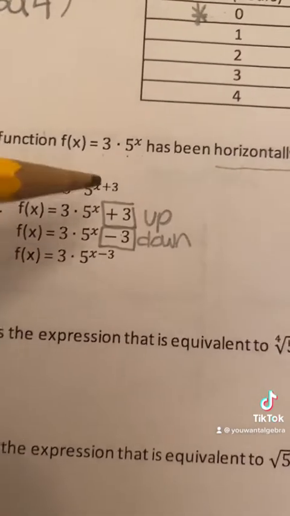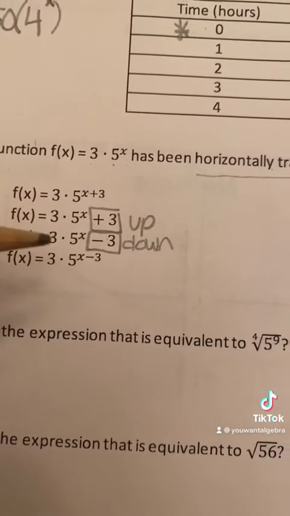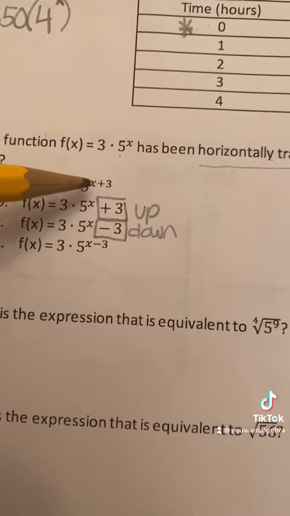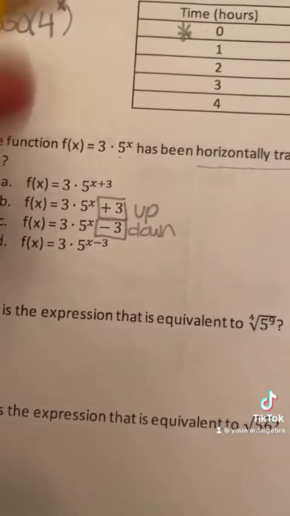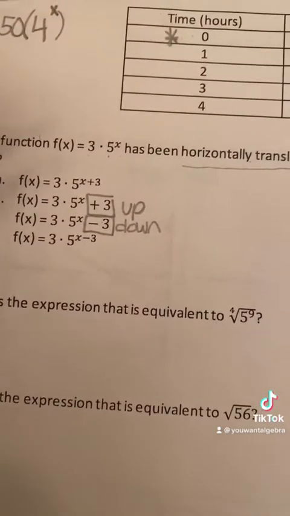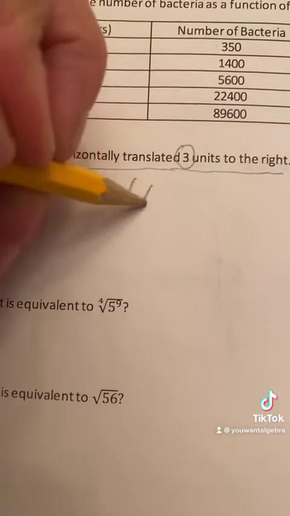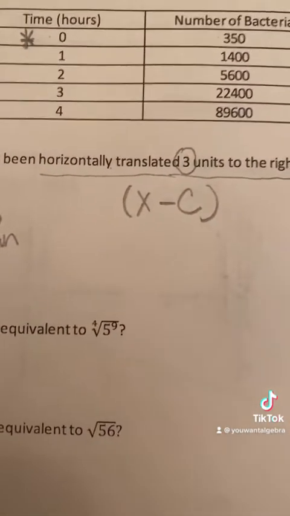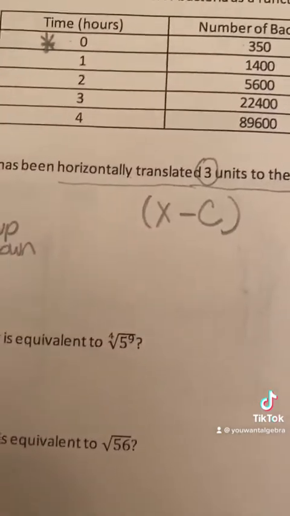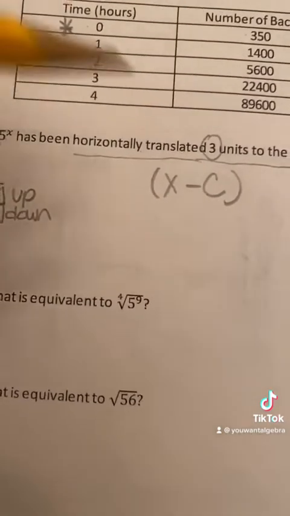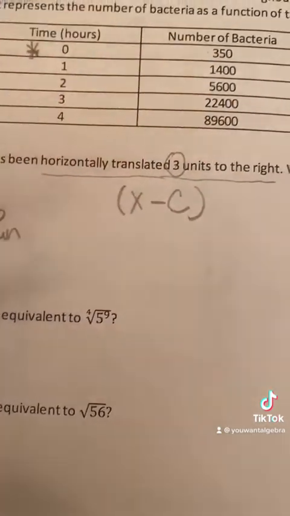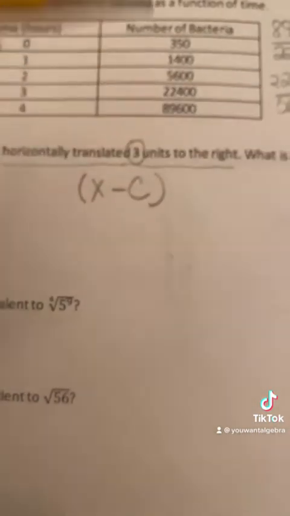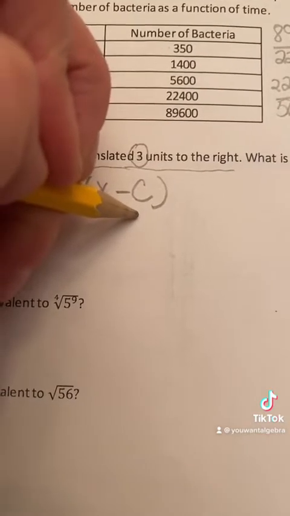Now what it comes down to is here between the exponents. So these two are horizontal translations because the exponent is being affected either left or right. So the plus 3, as we might have seen in one of the other videos, the equation is x minus c. So c would be the translated value. And so if I am plugging in 3 units to the right, we're thinking it's going to be in the positive direction. So this would be a positive 3 that I'm plugging in here.